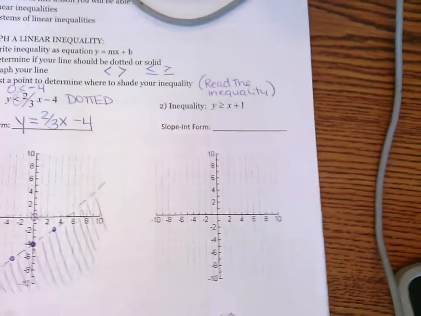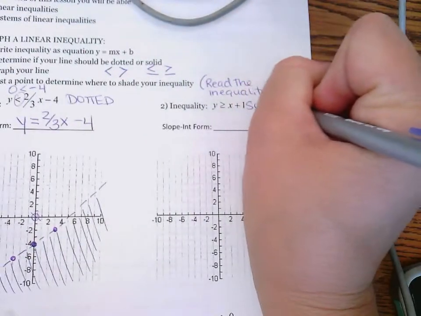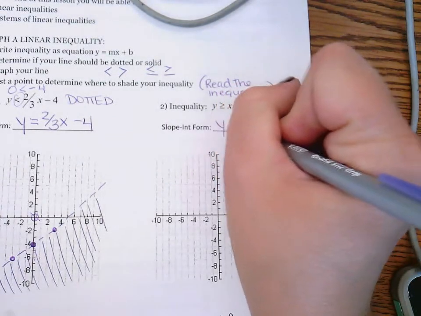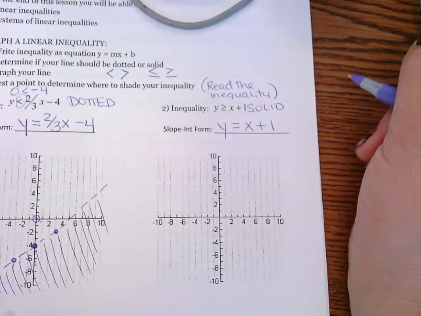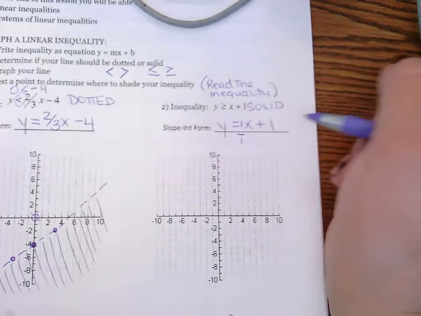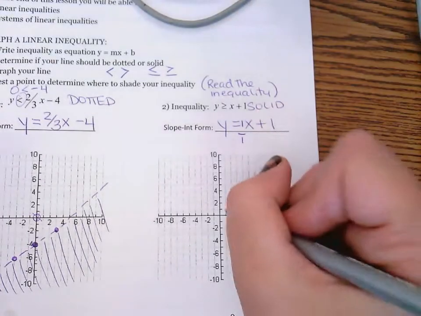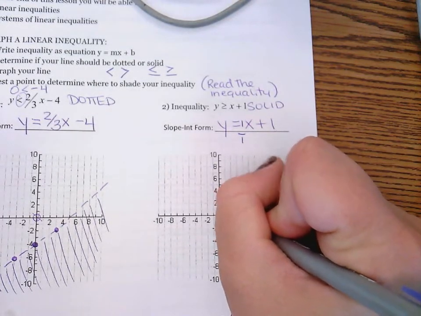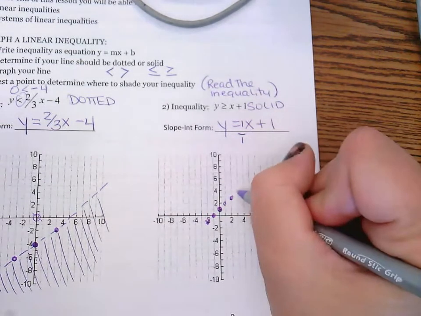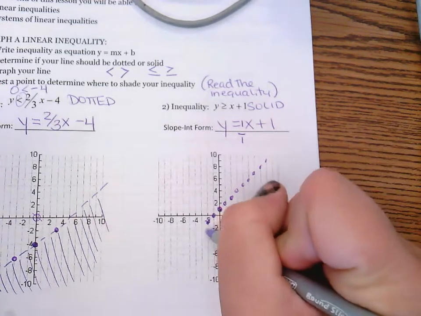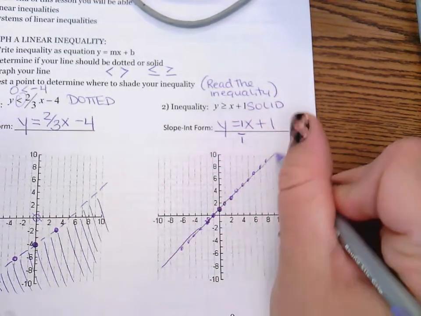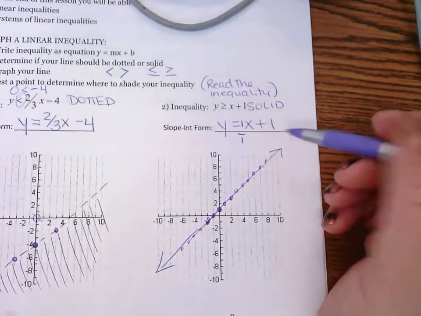So the next inequality, I'm going to use a solid line for because I see a greater than or equal to symbol. Slope-intercept form, y equals x plus 1. So this has a slope of 1 over 1, and it goes through 1 on the y-axis. So here's 1 on the y-axis, and I'm going to go up 1 over 1 for a positive slope. It might be helpful to use a ruler to get your line straight. I don't have a ruler, so I'm just going to dot in a bunch more dots. That way I know that I'm going as straight as I can. So solid line.